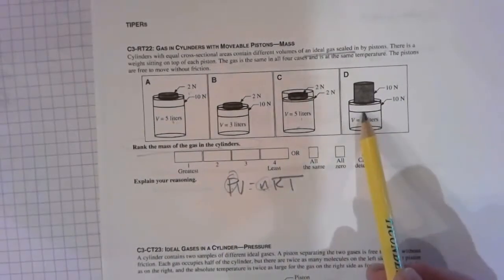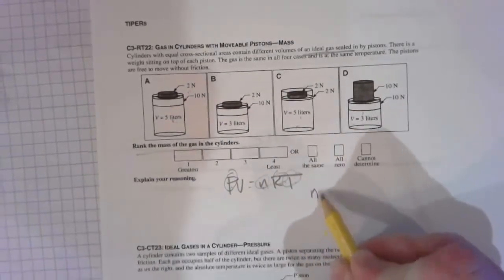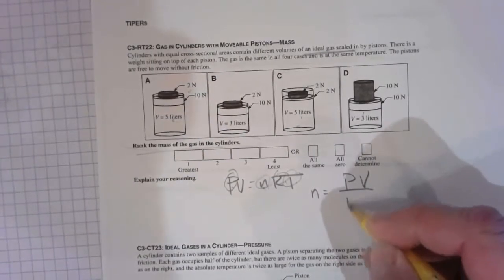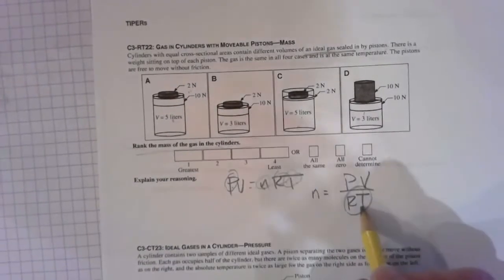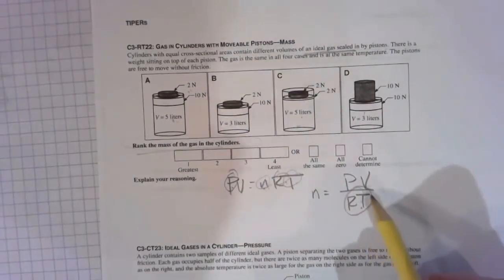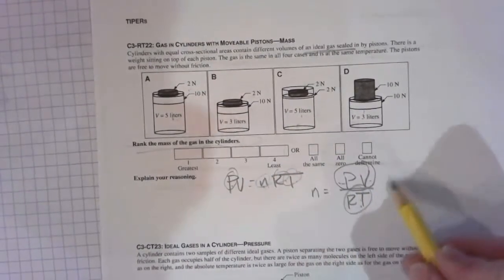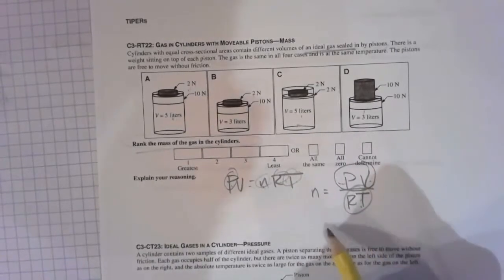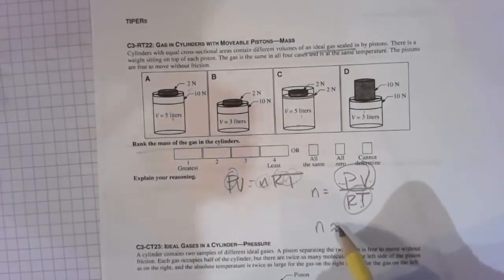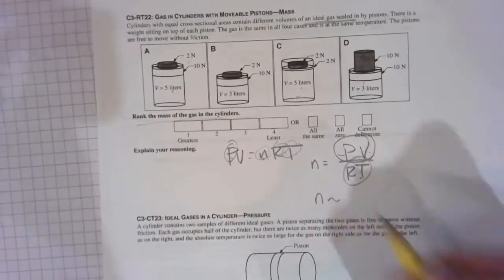Volumes are given. They're all at the same temperature. So this is the same and this is the same. So n is going to equal PV over RT. RT is just a constant, the same constant for all of them, so I'm not really worried about that. Whichever one has the bigger combination of P times V wins. Now remember, I write equals, and now I'm going to say proportional to instead of equals. That's approximate. Get my notation right. Proportional is just a single squiggly.